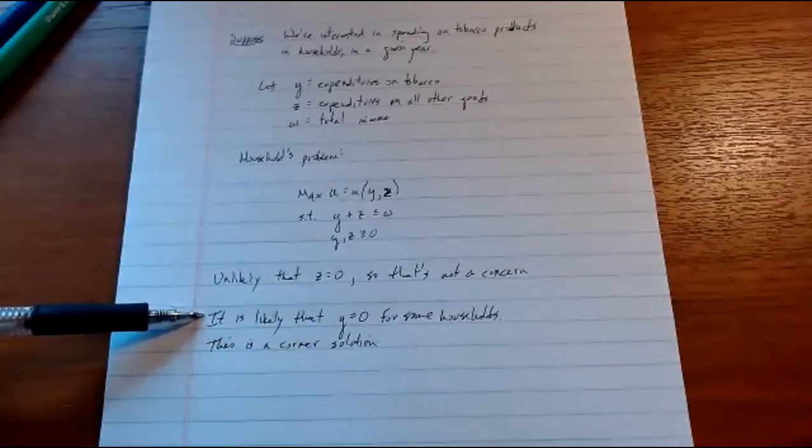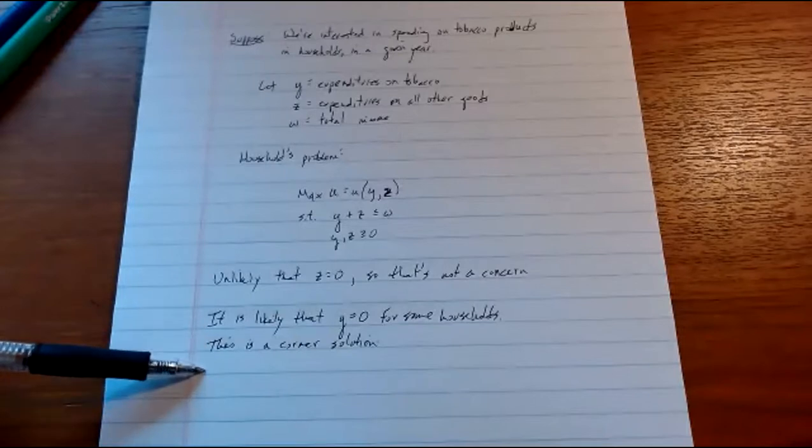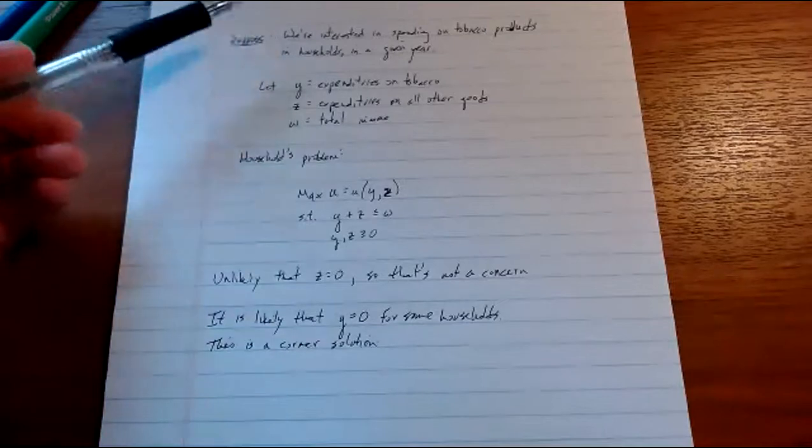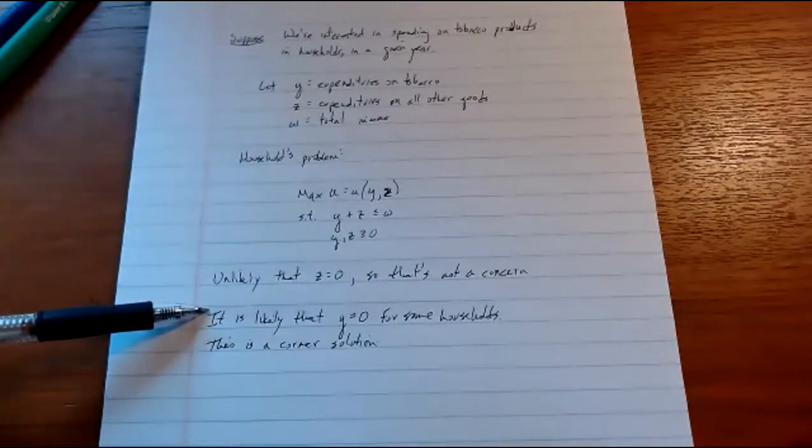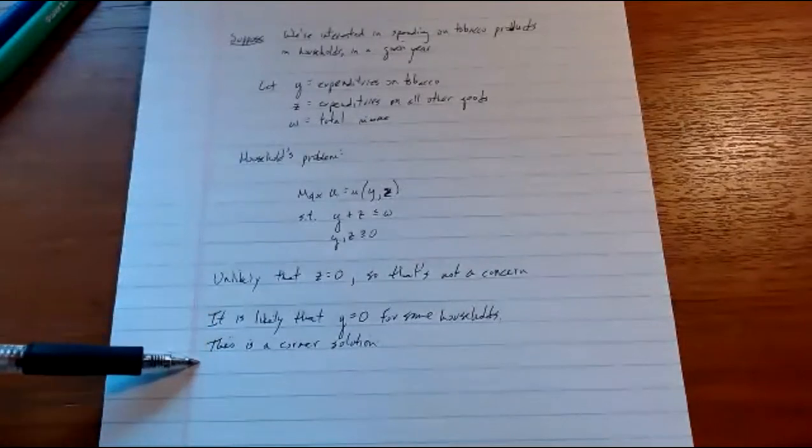But we are interested in a corner where Y is 0. And if Y is the dependent variable, the thing we're trying to explain, because we're interested in spending on tobacco products, then we have to account for the possible corner solution here.